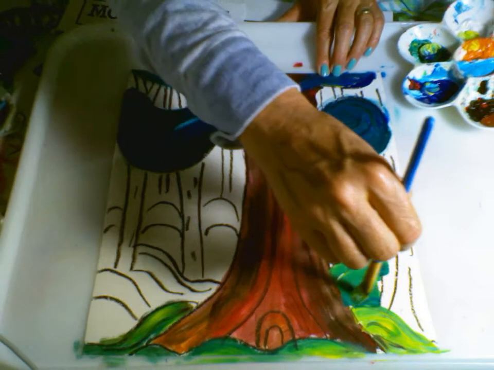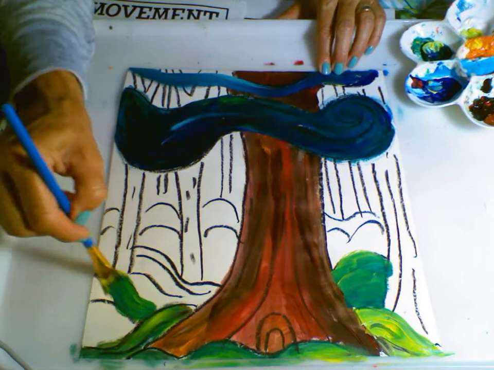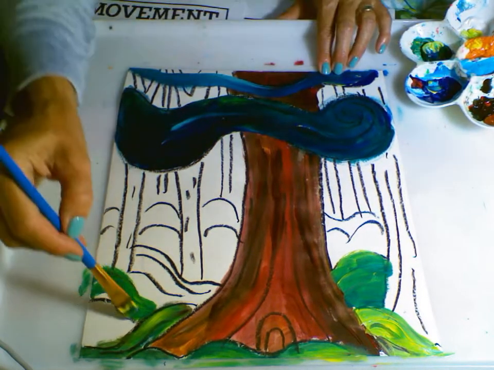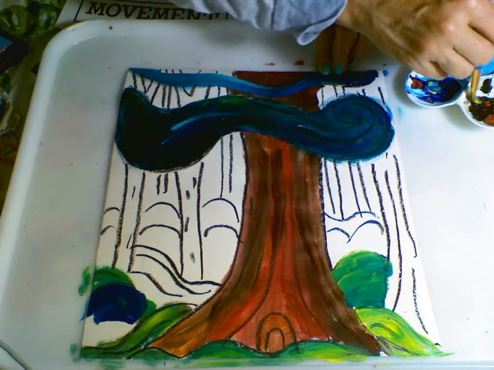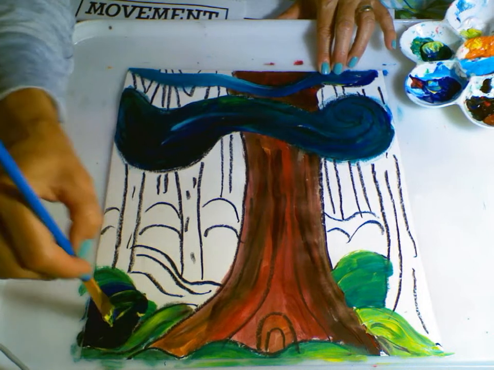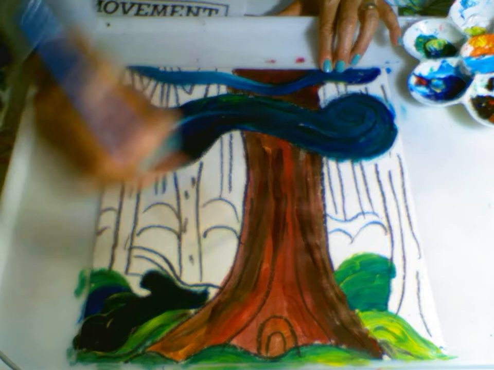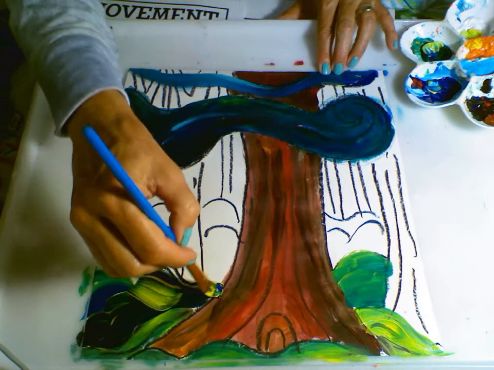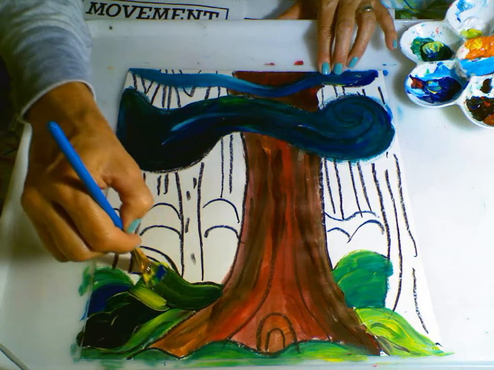You don't want to do a straight line. She loved those moving lines to make it look and feel like the ground was moving, just like the tree leaves. Some more of that yellow. I think I got way too much black in there.